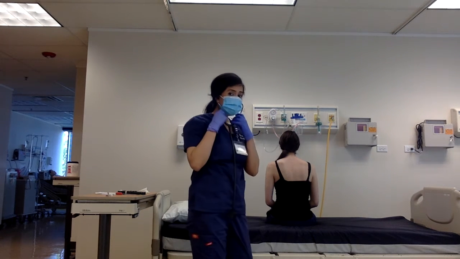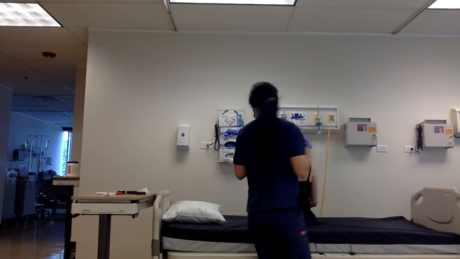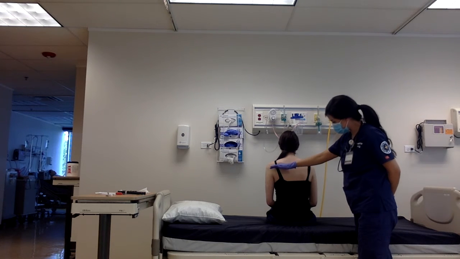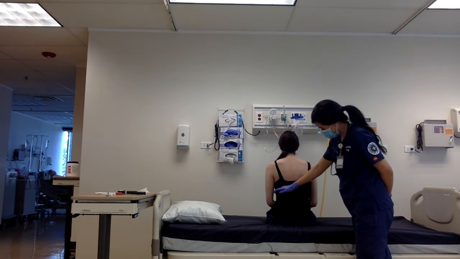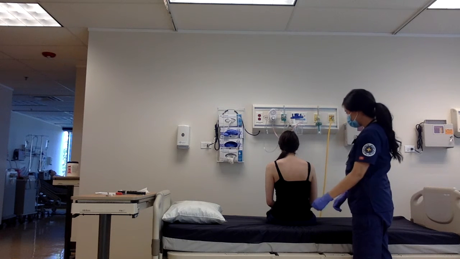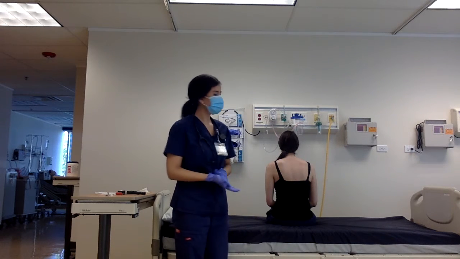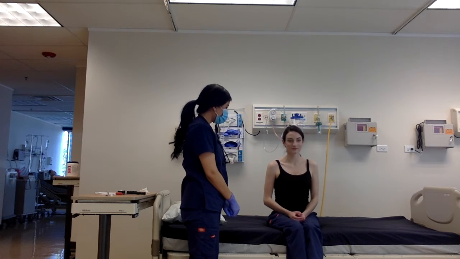And then we'll move on to the vocal fremitus. So every time that I move my hand, if you can say the word 99, 99, 99. Sounds good and the lungs are clear. Now we'll have you turn back. We'll do the anterior of the chest.